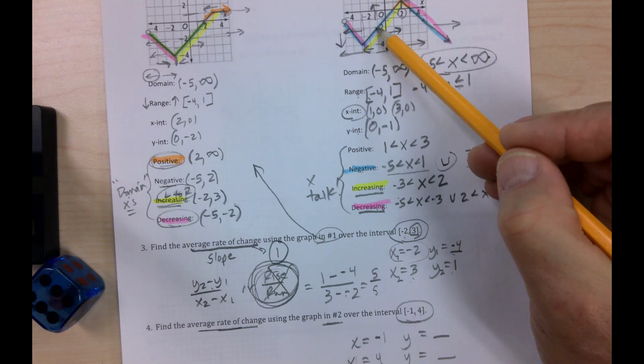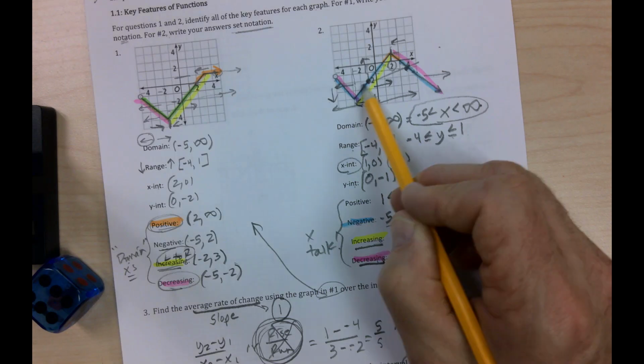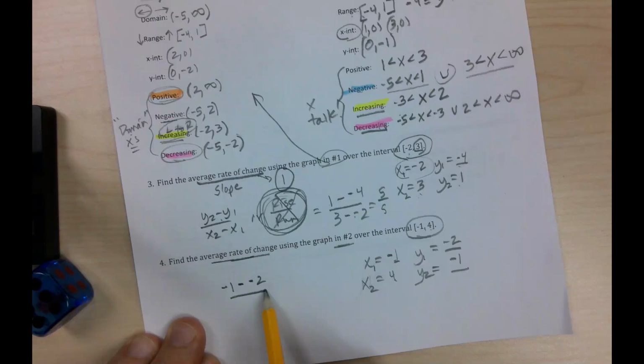X is 4, and it corresponds with that point, negative 1, right? That 4 corresponds with that point, and we could just use our eyeballs. Rise is 1, run is 1, 2, 3, 4, 5. So that would be a positive 1 over 5. But this point would be 4, negative 1.